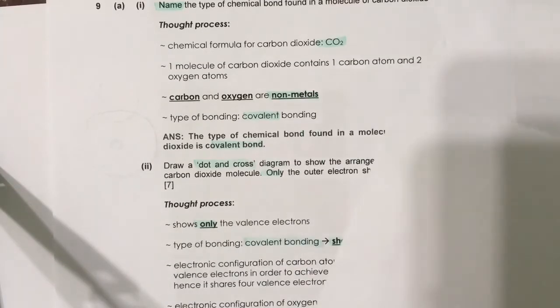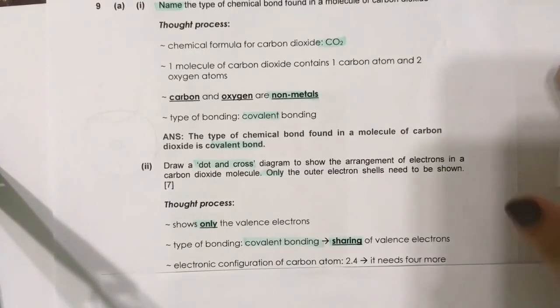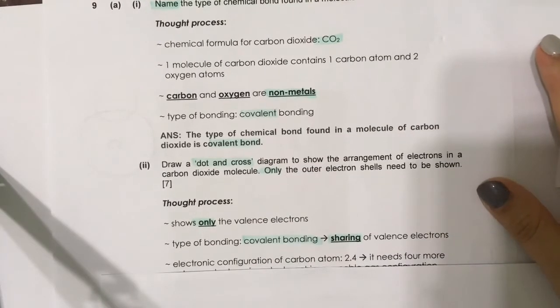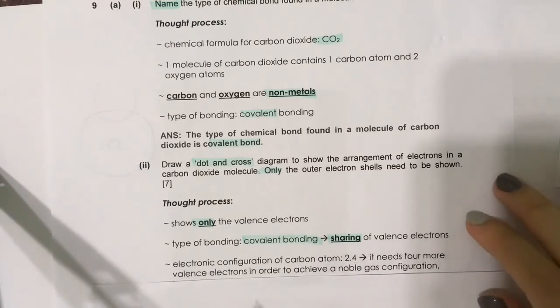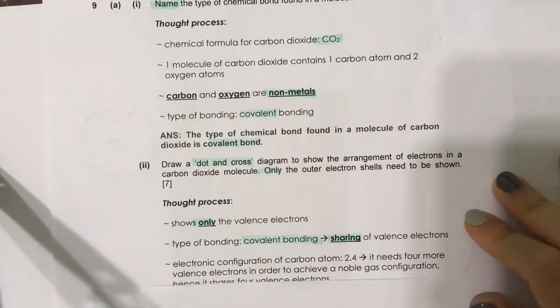The electronic configuration of carbon atom is 2.4, right? So it has 4 valence electrons, and this carbon atom requires 4 more valence electrons in order to achieve the noble gas configuration. And therefore, if you need 4 more electrons, you have to share 4 electrons.